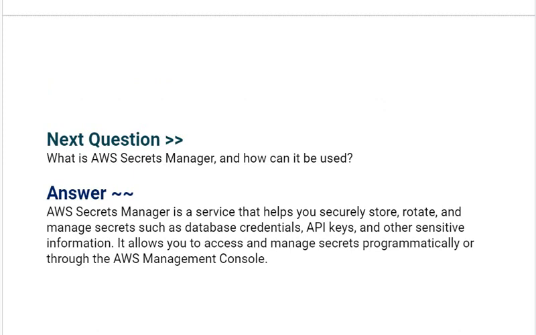Our next interview question is: what is AWS Secrets Manager and how can it be used? Your answer should be AWS Secrets Manager is a service that helps you securely store, rotate, and manage secrets such as database credentials, API keys, and other sensitive information. It allows you to access and manage secrets programmatically or through the AWS Management Console.